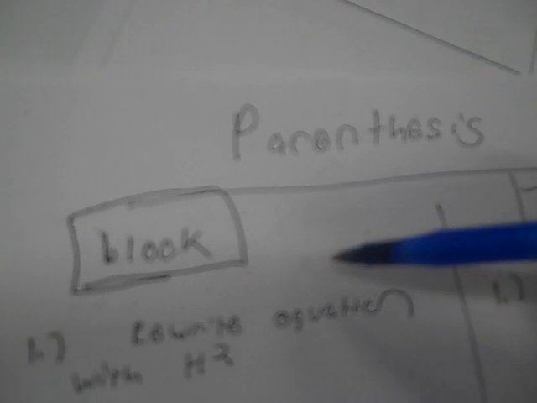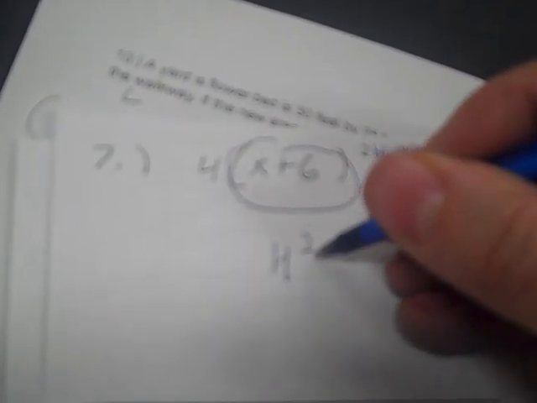Okay, number 7. Ooh, I see the parentheses page. Well, I don't need to look at this, okay? Okay, you're either blocked or you're not. You can either do the rainbows or you can't. Well, unfortunately here, there's a second power out there. That means blocked, okay? So I have to rewrite the equation with h to the second. Now, you want to circle your parentheses and just go h second.